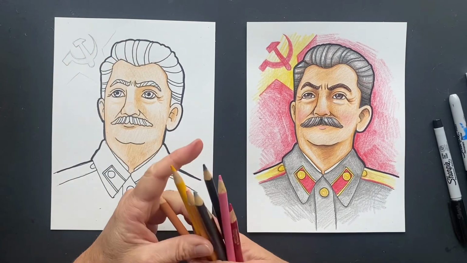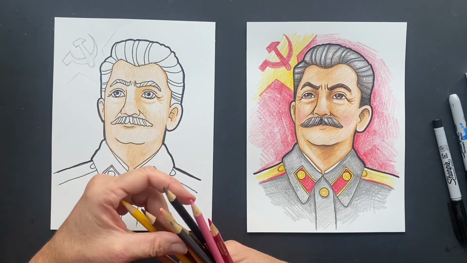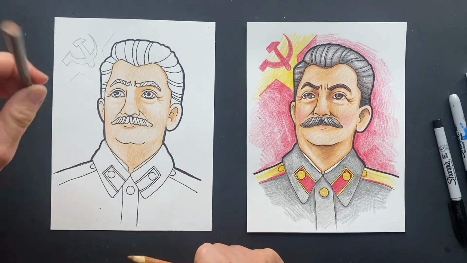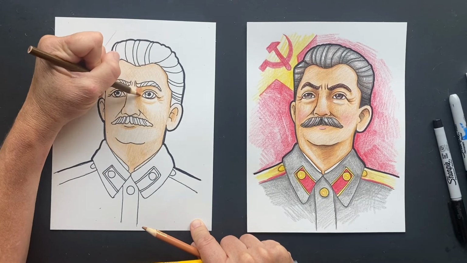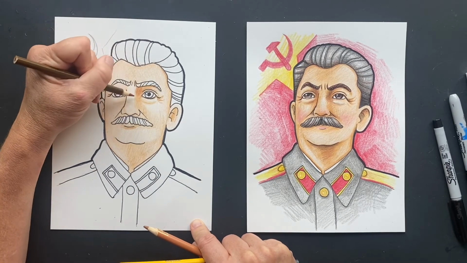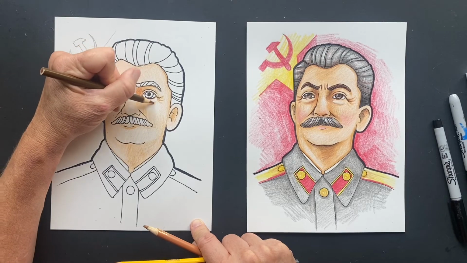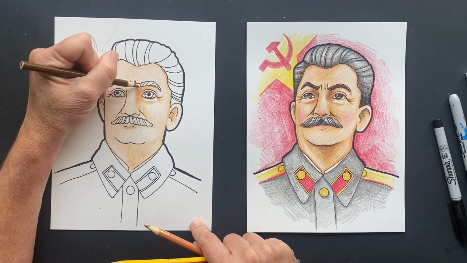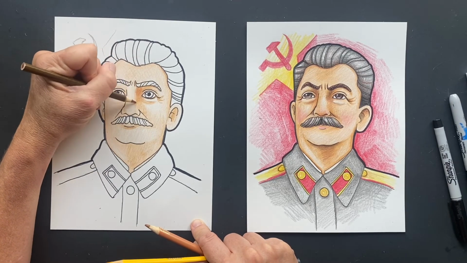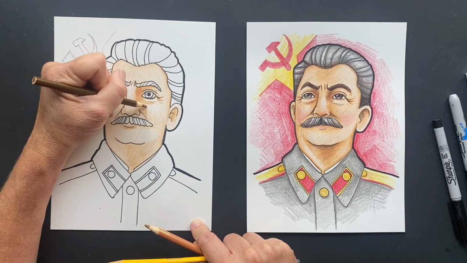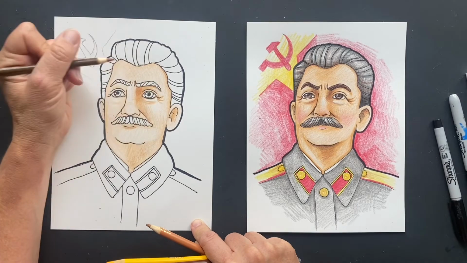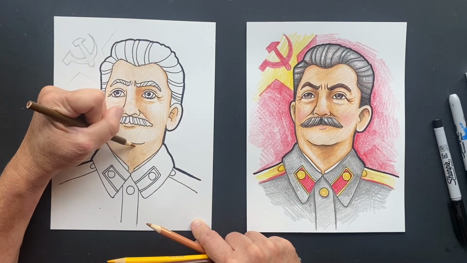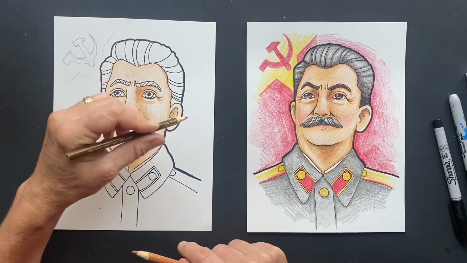Okay, so I also am going to come in with light, this regular brown, light brown. And you're going to come in even harder, giving it even more shadows. Definitely tanner under here. So just keep working it like that.